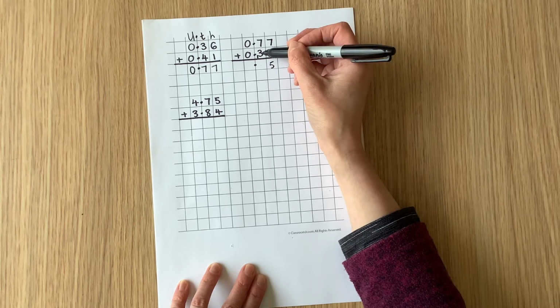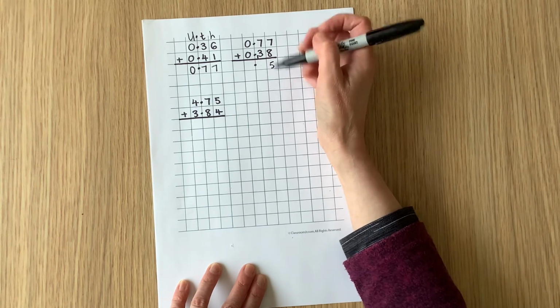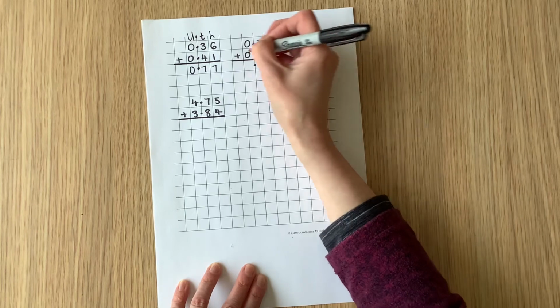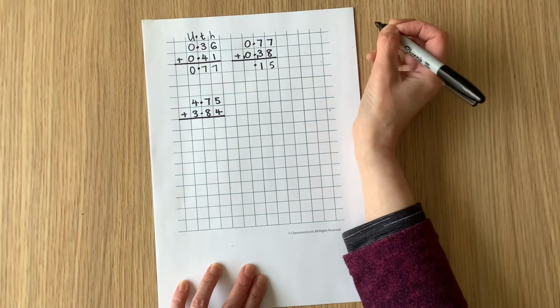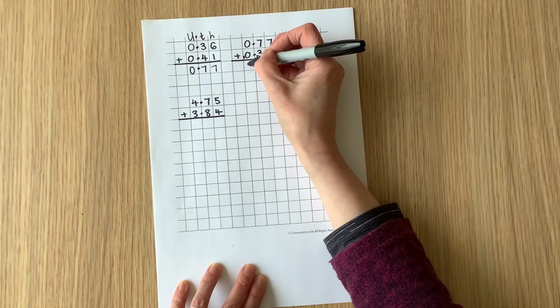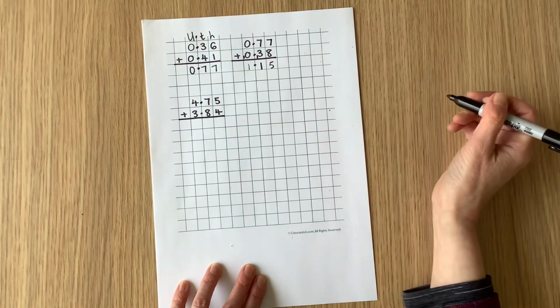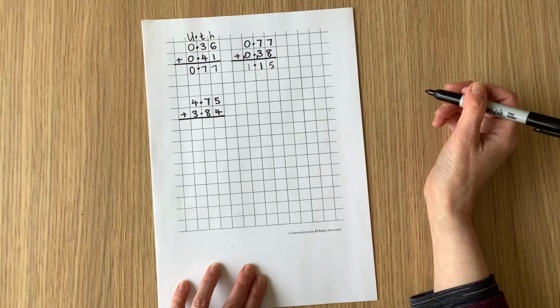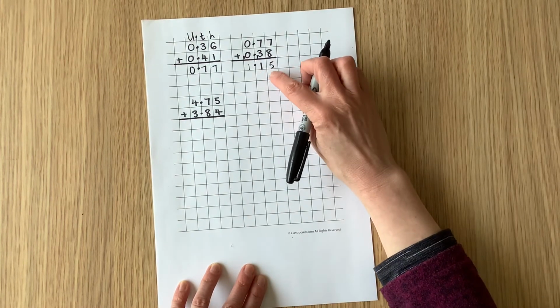So 7 plus 3 is 10, and 1 more makes 11. So put down the 1, carry your 1. 0 and 0 and 1 make 1. How would I say that answer, P6? 1 point, say the numbers separately, 1, 5.